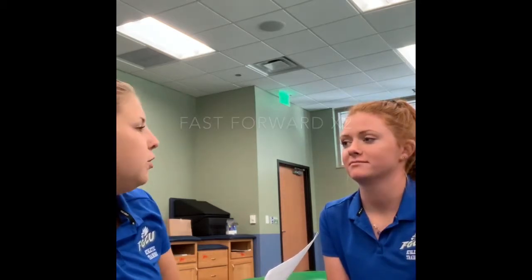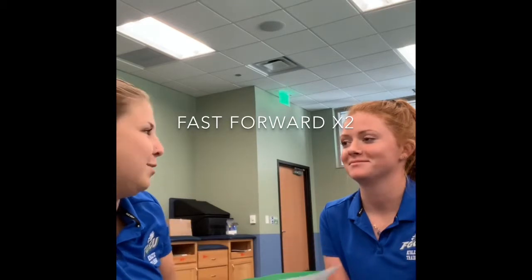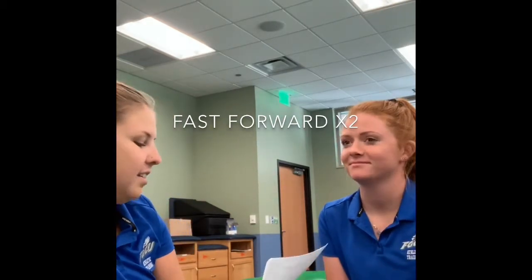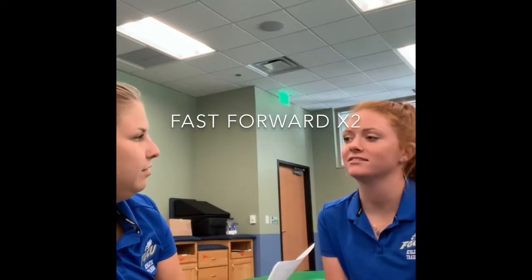Okay, we're going to do it again. So sailor, jacket, sunset, lemon, pencil. And one more time just for fun. Sailor, jacket, sunset, lemon, pencil. Sailor, jacket, sunset, pencil. Okay, good. So she did good with those.